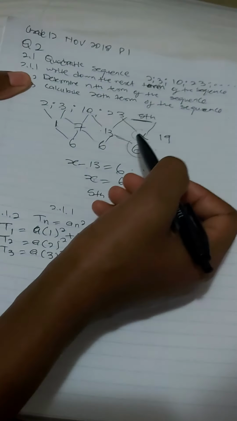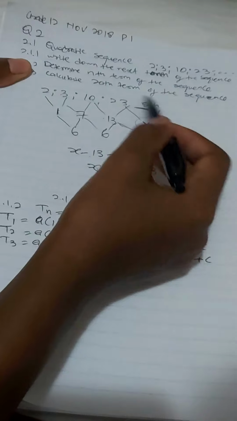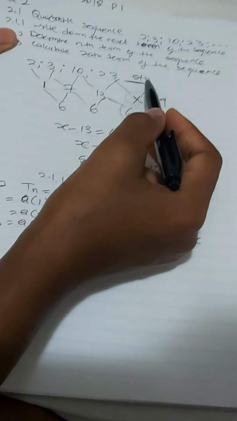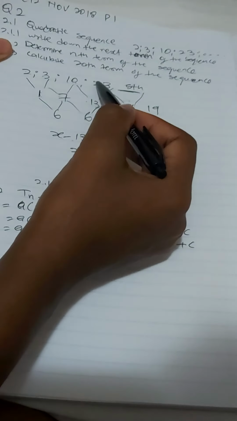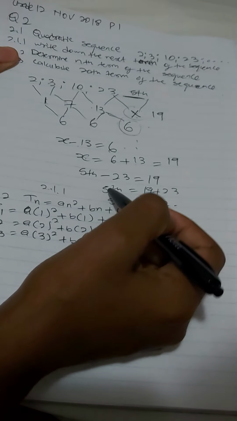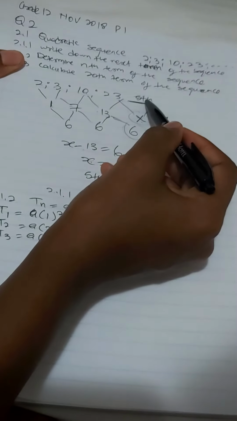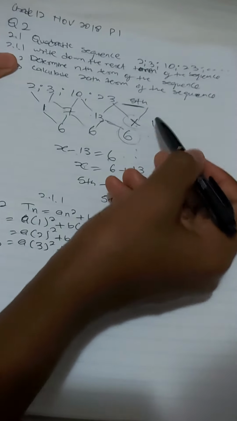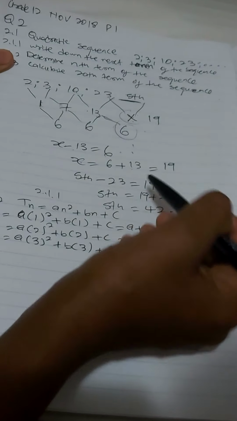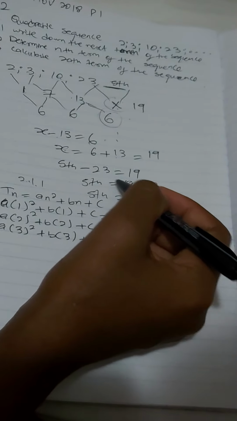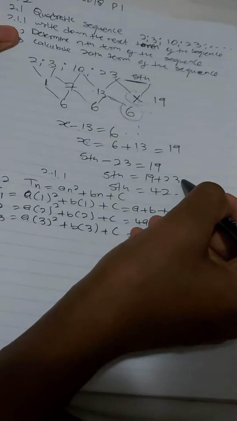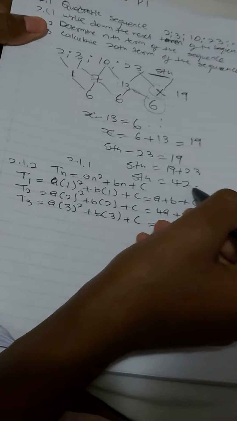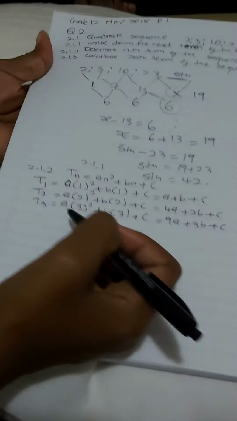Therefore, we can try to find the fifth term, because we know the difference between the fifth term and the fourth term. So the fifth term minus 23 is 19. Then the fifth term is 19 plus 23 when we bring 23 to the side, which gives us 42.